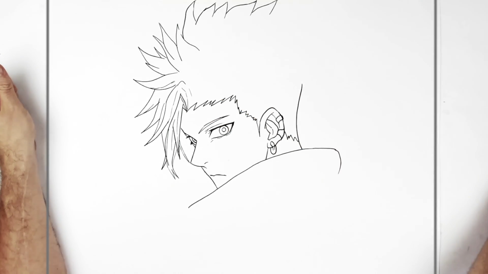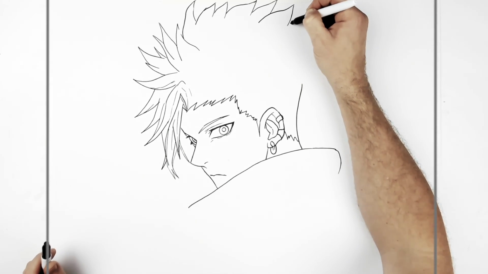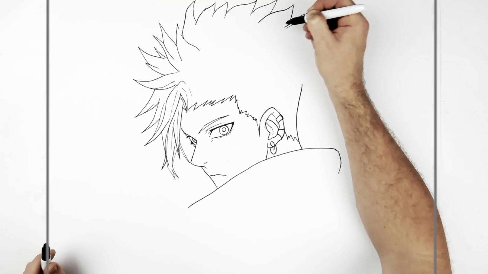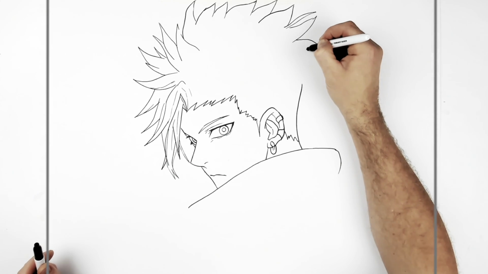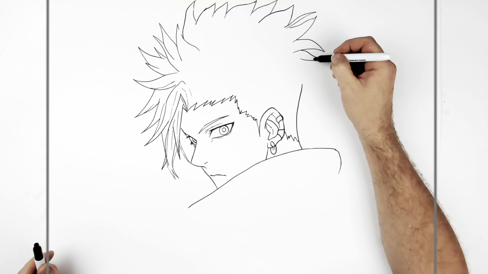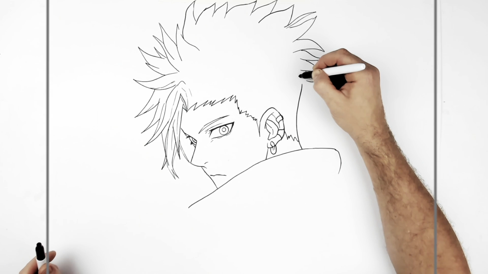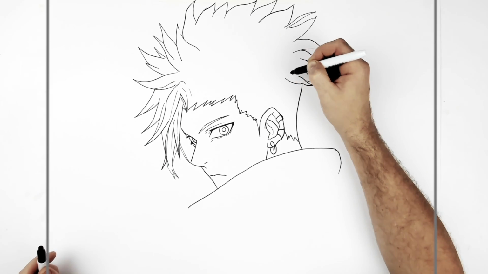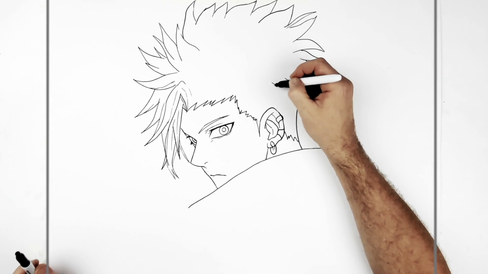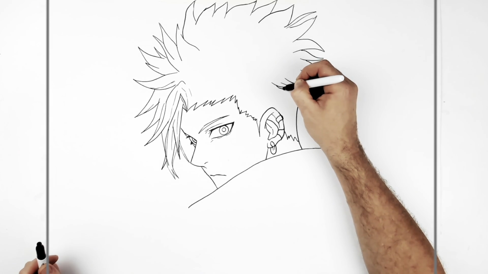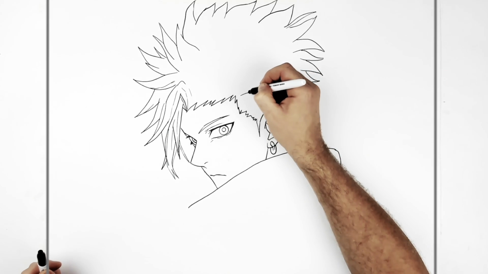And there are layers of hair back in here as well. We'll just get the back first. And it all comes in then. This way.